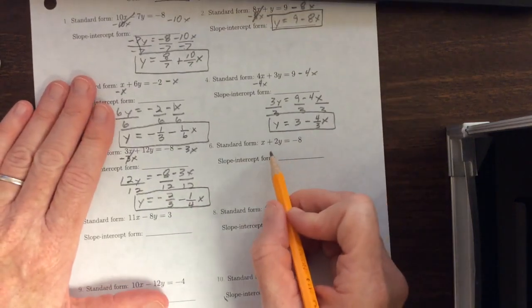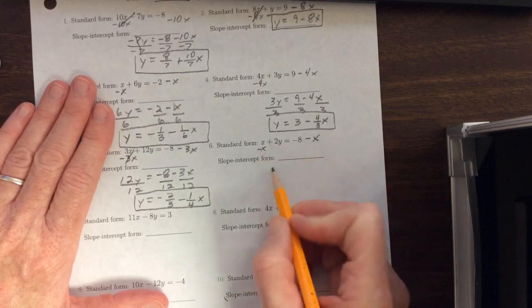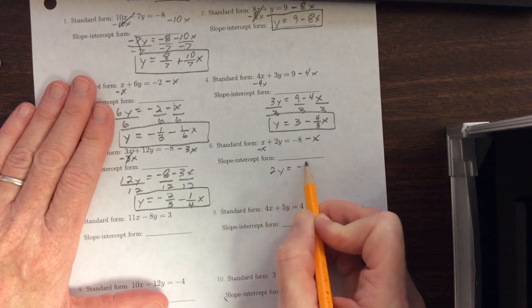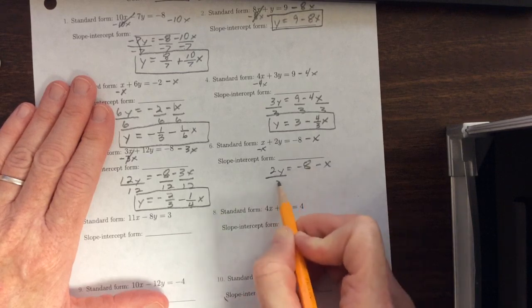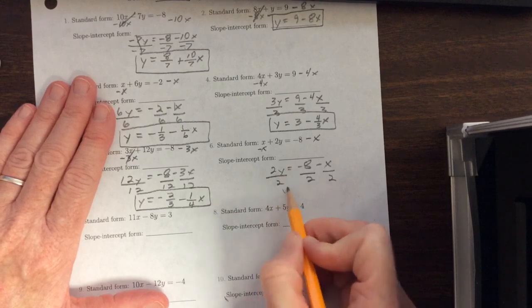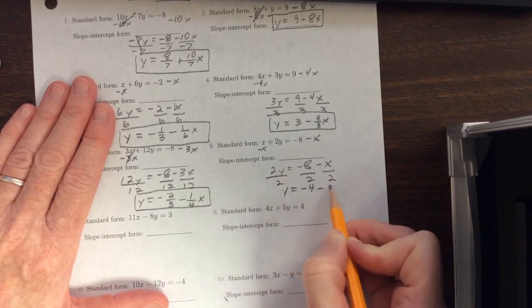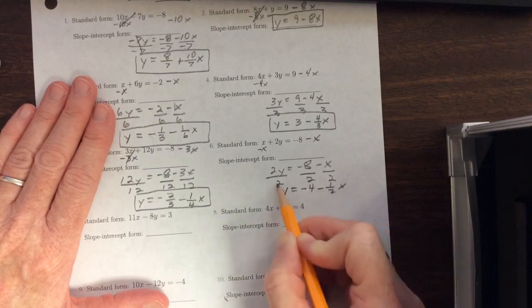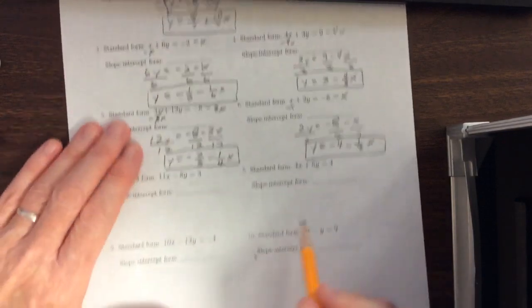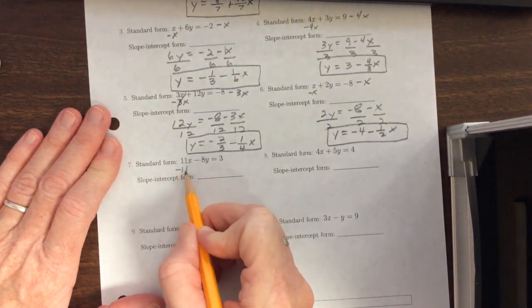Number 6, let's move the x. 2y equals negative 8 minus x, divided by 2. We have y equals negative 4 minus 1/2 x. This one, let's see, once again, move the x.